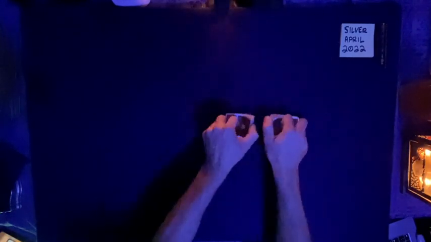This is the silver 1 month overview reading for April 2022. It's currently March 8th, 2022 at 1:15 a.m.